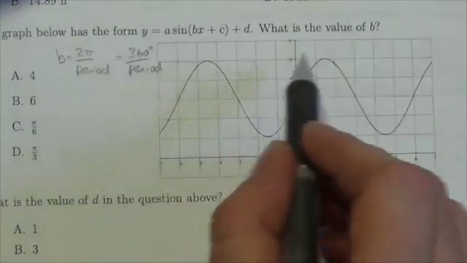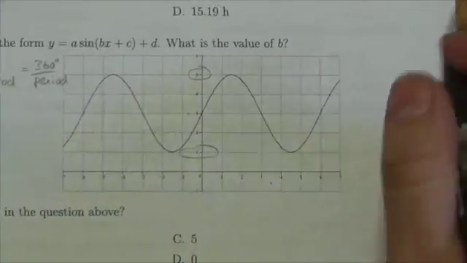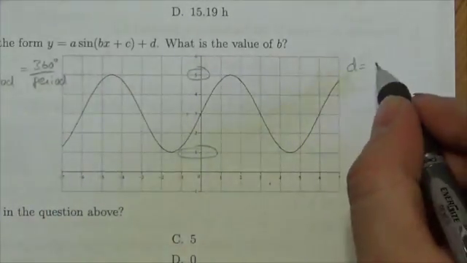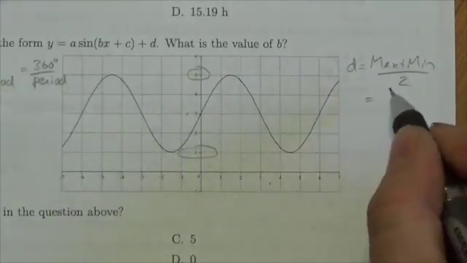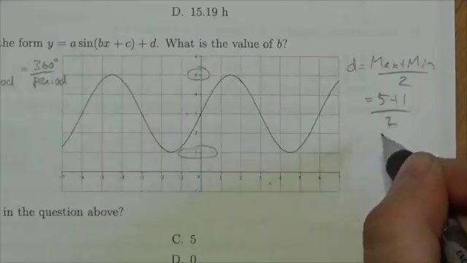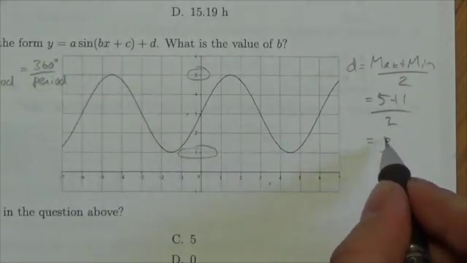Notice that the maximum value is 5 and the minimum value is 1. So I'm going to use a little trick here. I'm actually going to figure out what d is first. And d is the average of the max and the min. So it's going to be 5 plus 1 over 2. And 5 plus 1 is 6, divided by 2 is 3. So the median here is 3.